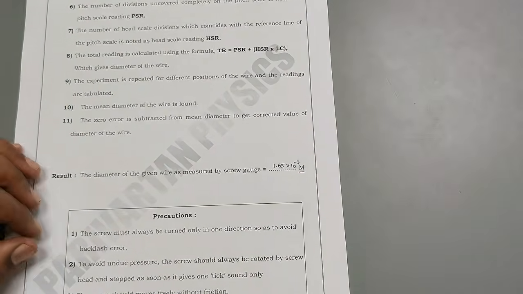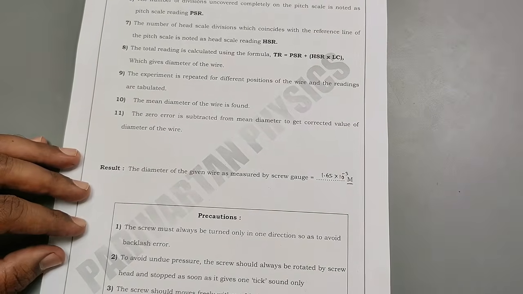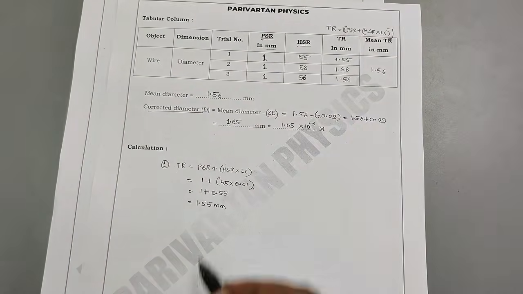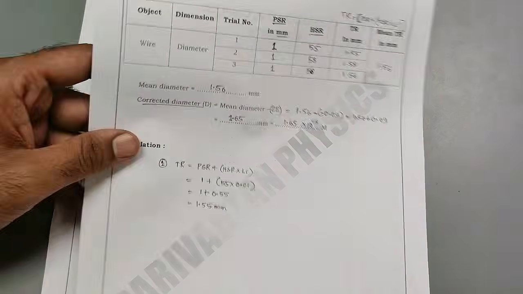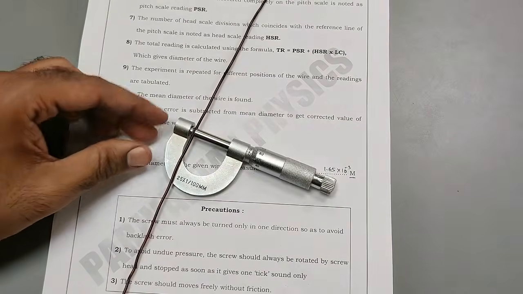Right? So that is how we have to get the diameter of the wire using the screw gauge. Don't forget to make the calculations of each trial. Prati trial na ಇಲ್ಲಿ ಒಂದೇ trial calculation ಮಾಡಿದೀನಿ. All 3 trials calculations you have to do. Right? ಅದಕ್ಕೆ separate marks ಇರ್ತದ್ರಿ. Okay, so that's all about the micrometer screw gauge. How to find the diameter of a wire using the micrometer screw gauge.